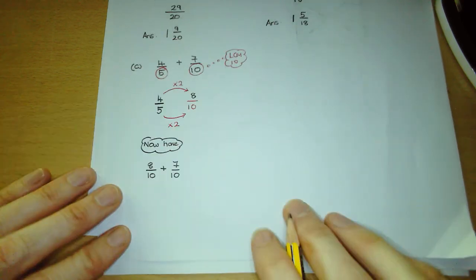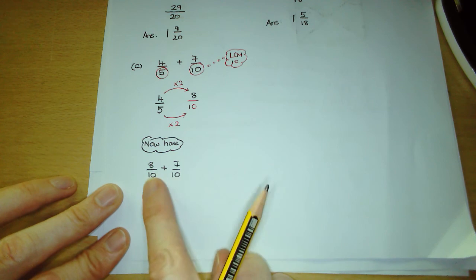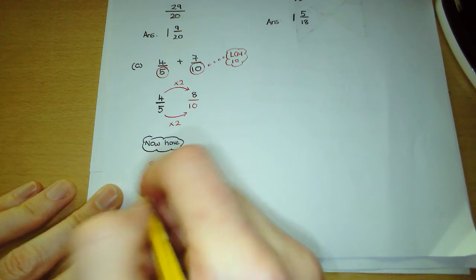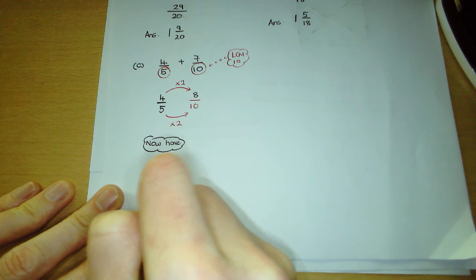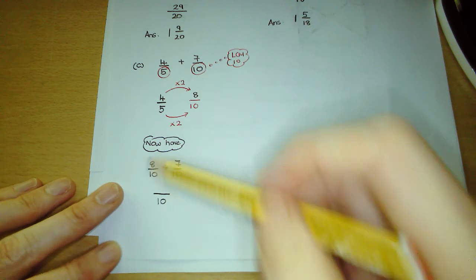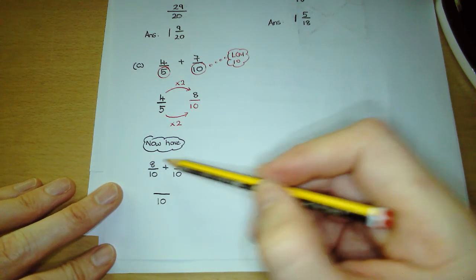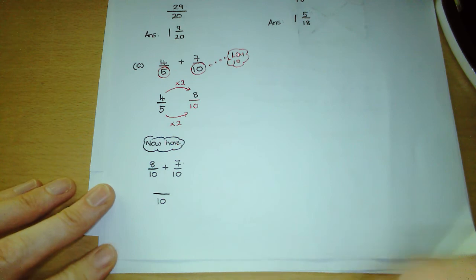Again, both denominators are exactly the same, so that allows us to write down our answer as a single fraction with that denominator, and then we can simply add the two numerators. So 8 plus 7 is going to give us 15.